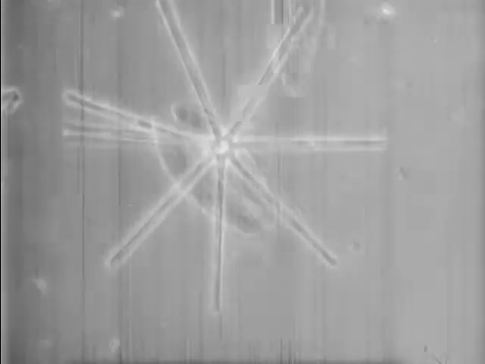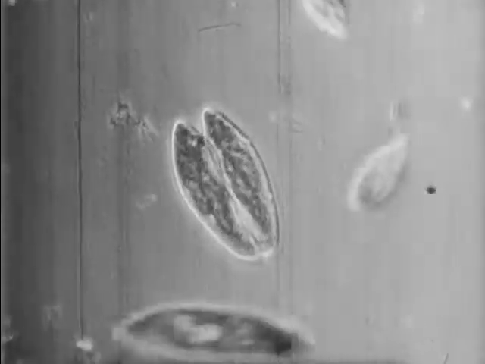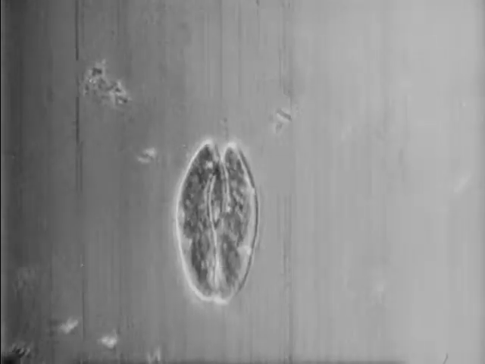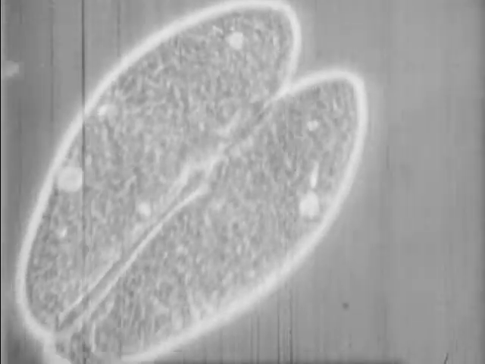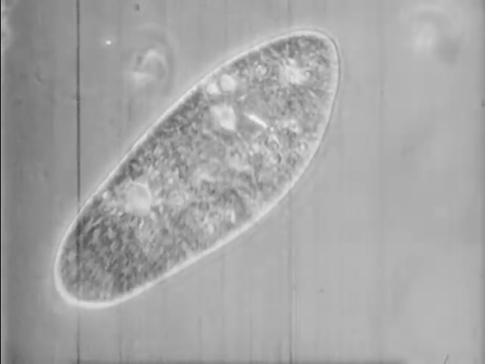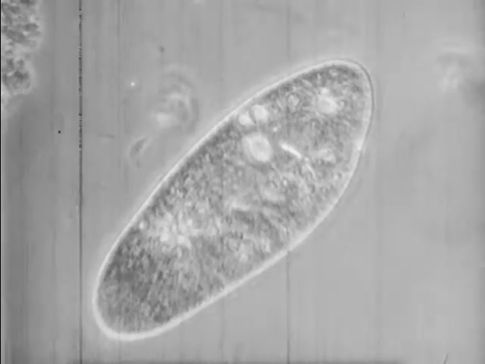And whether they are plants or animals, if they are alive, they reproduce. Some join together before reproducing. Then, after joining, they divide. One animal divides in the middle and becomes two.